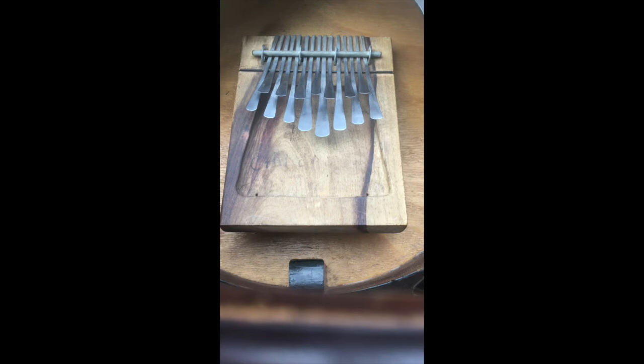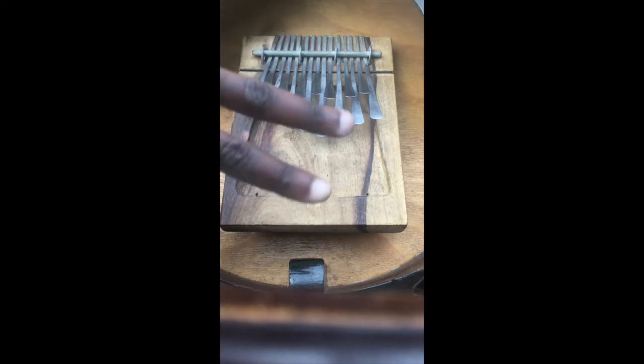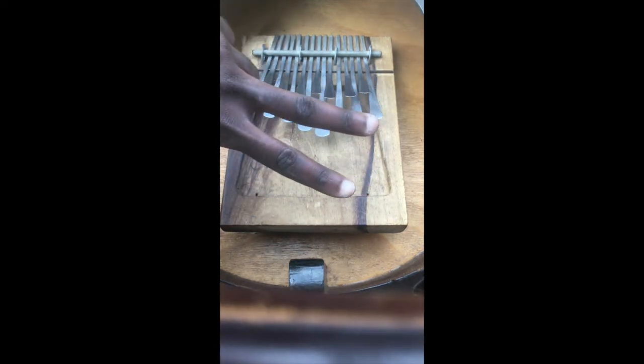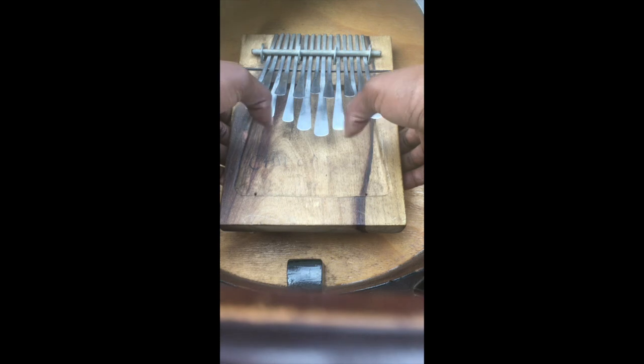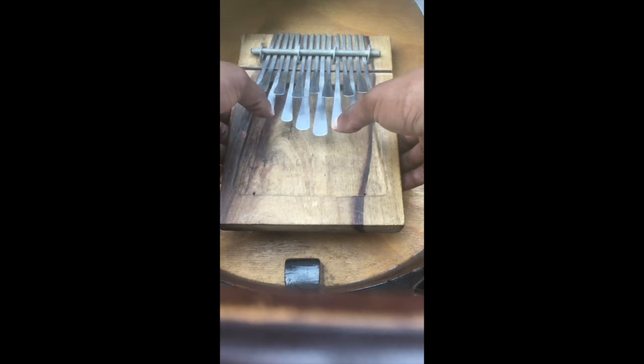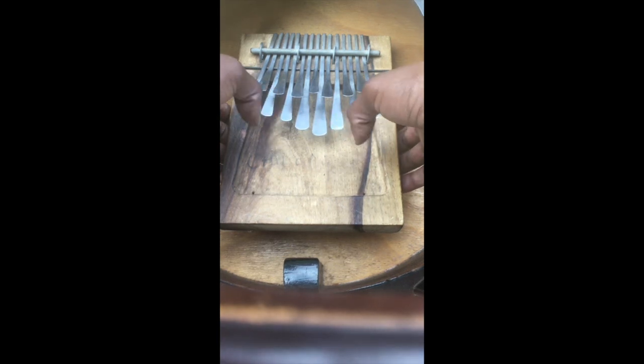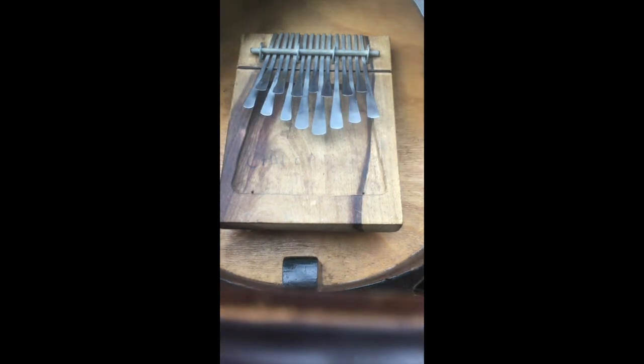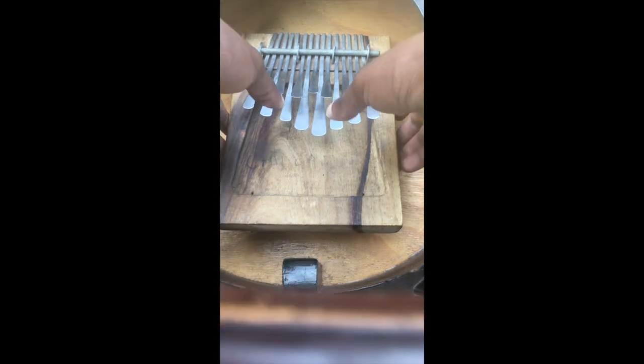Chigwindiri for beginners. So I gave you 2 methods of playing. Right, that's one.